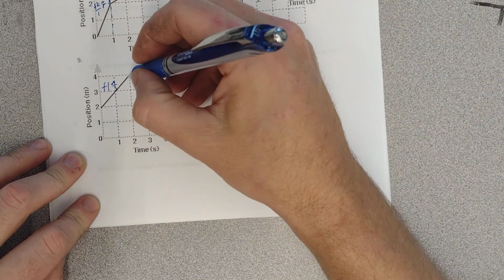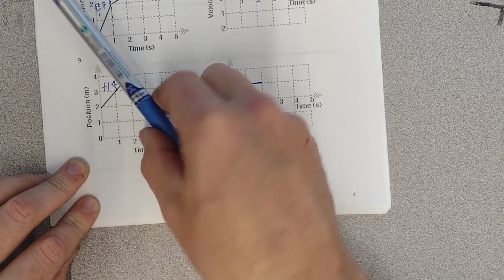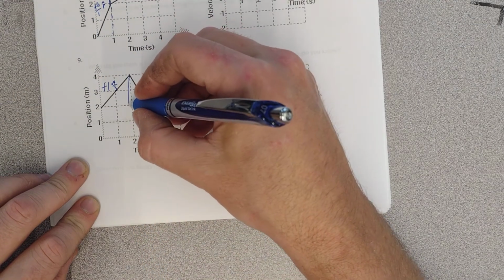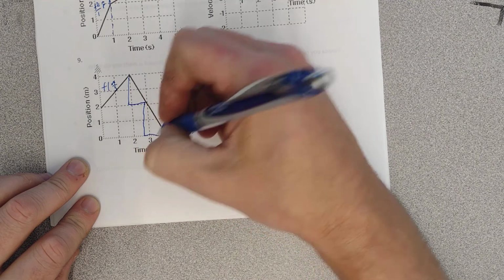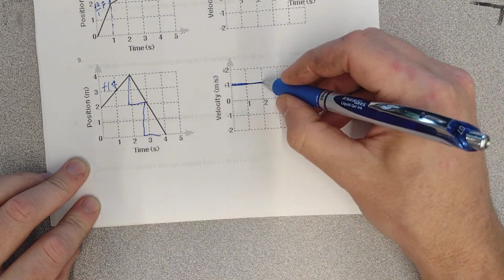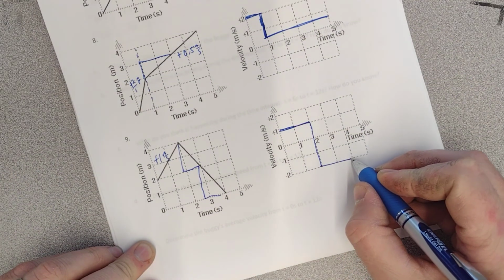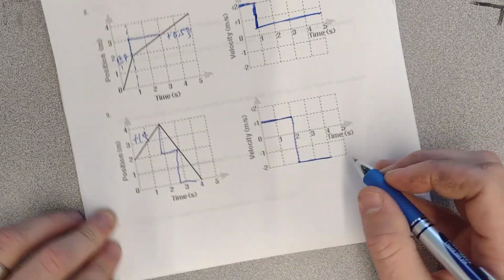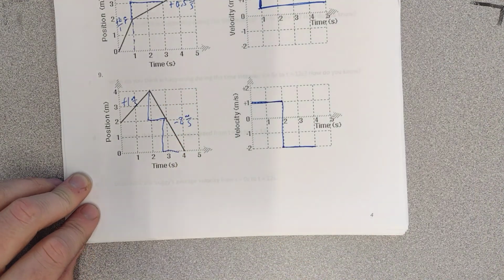And then it flops to a negative slope. That means a negative velocity. So it goes down 2 over 1, down 2 over 1. So it drops to negative 2 meters per second. And again, I only extend this one to the 4 as well. So negative 2 meters per second is the slope on that part.